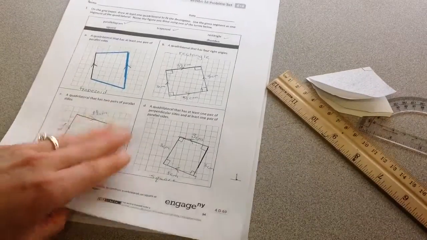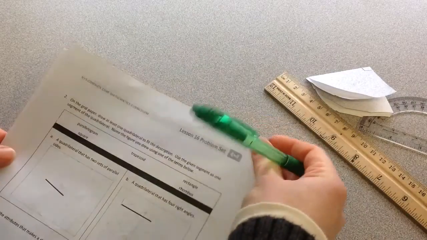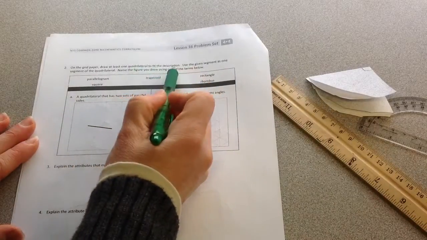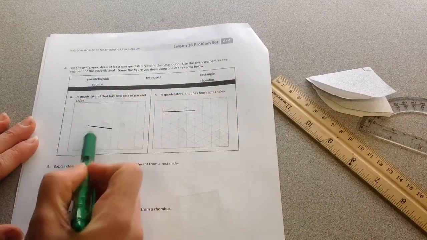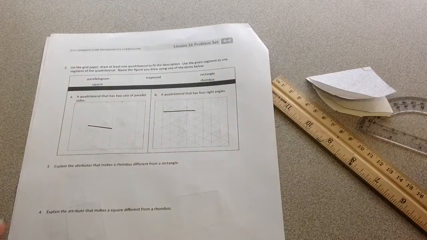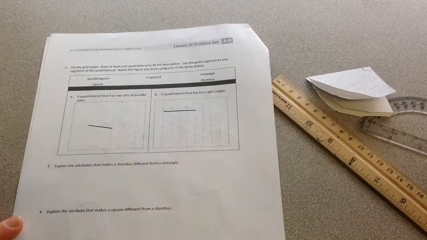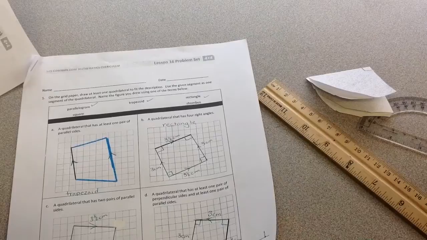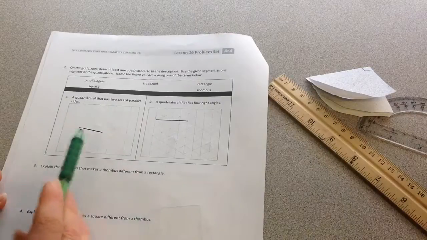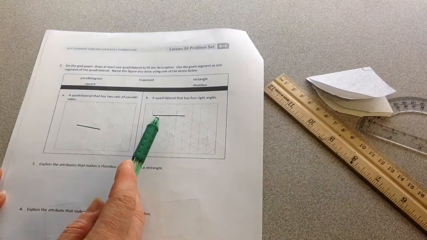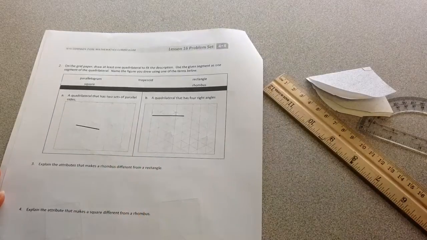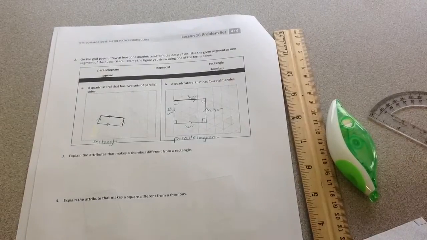Yours may not be the same as mine, remember. Now it's giving you triangular grid paper, and it says draw at least one quadrilateral to fit the description. Use the given segment as one segment of the quadrilateral. Name the figure you drew. So another 4-sided shape. This one has 2 sets of parallel sides. This one has 4 right angles. I believe we did the 4 right angles, and we already did 2 sets of parallel sides. So you can go ahead and do this again if you'd like. It's on triangular. I'm going to do it just to show you what it looks like, and then you can compare yours. Pause.